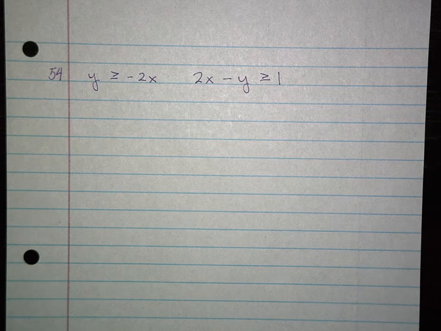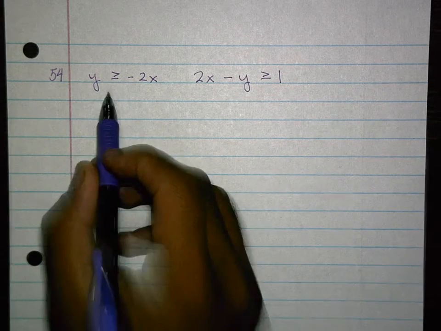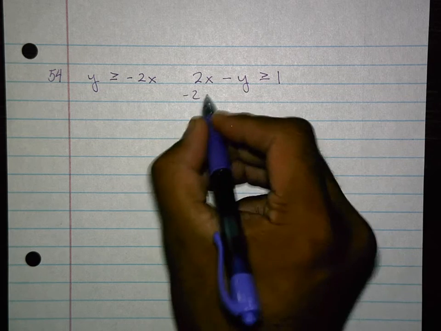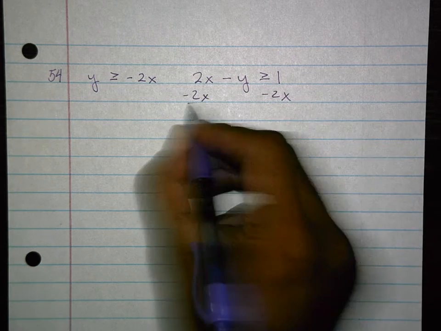Alright, this is our last video for practice or the unit review for Unit 2, the even solutions. This is 54, and it wants us to graph this system of inequalities. This one's already solved for y, so that's good to go. This one over here, I'm going to go ahead and solve for y, put it into a y equals mx plus b equivalent.